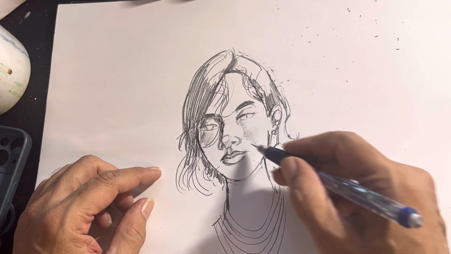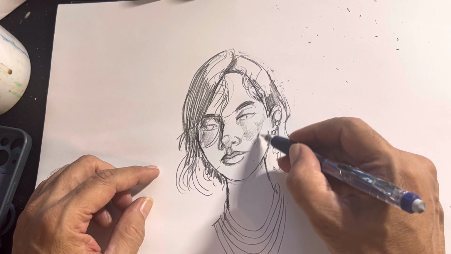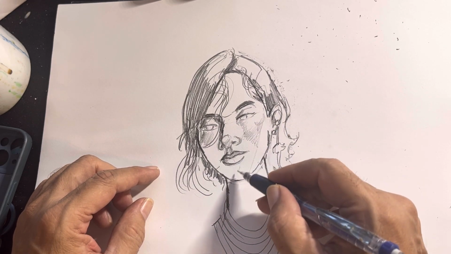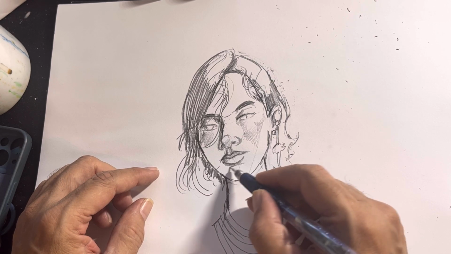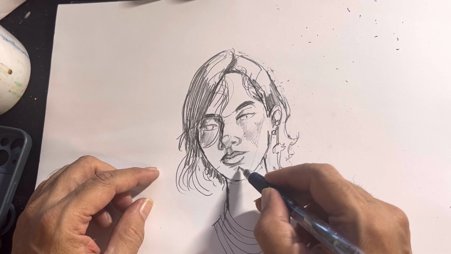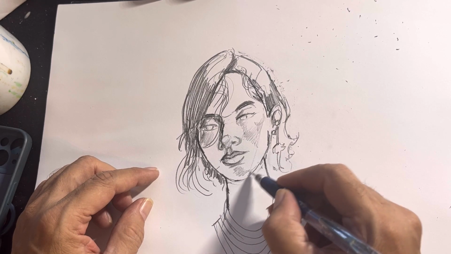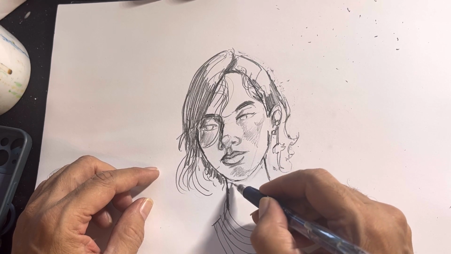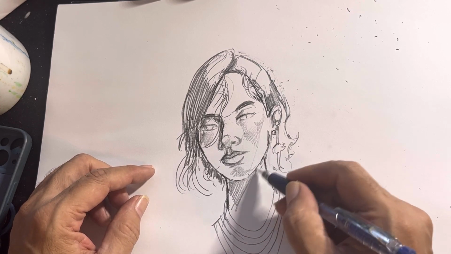You want to show those cheek lines, pop them out, and give more dimension to the skin and those bones and the skull structure beneath the cheeks. You want to pop them out.